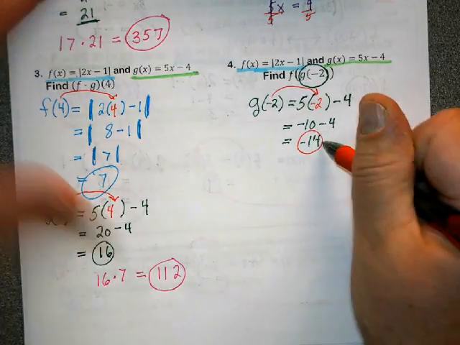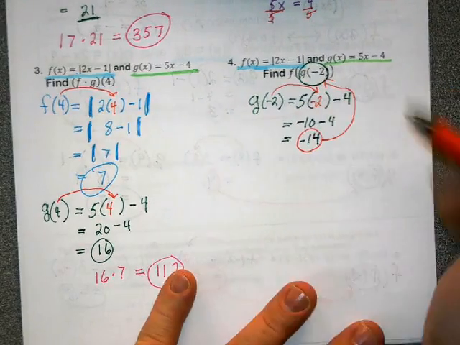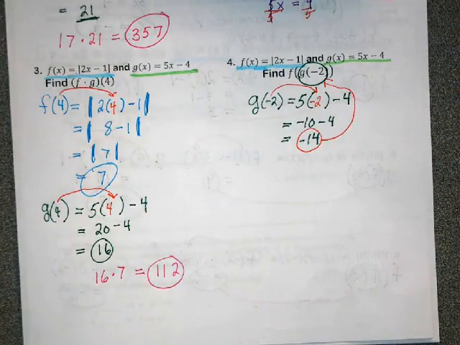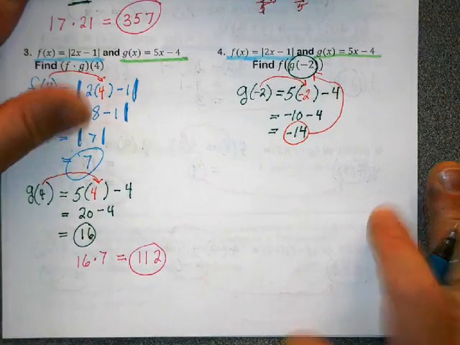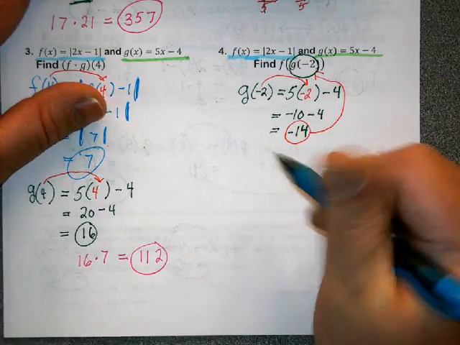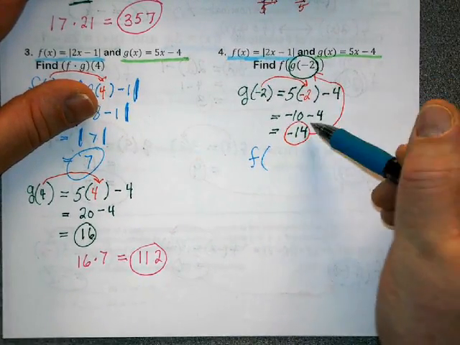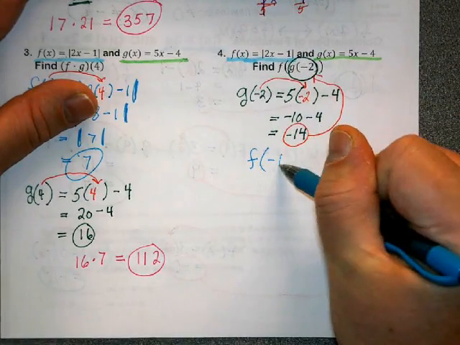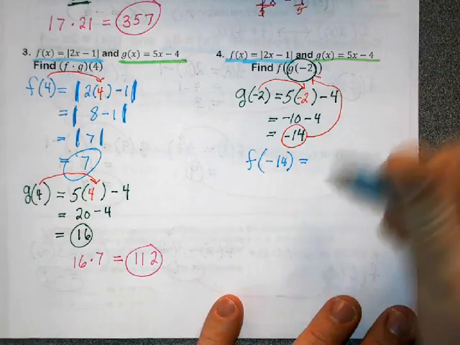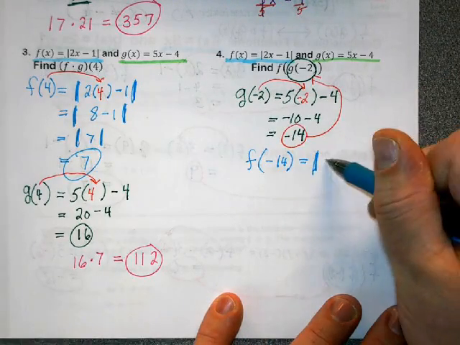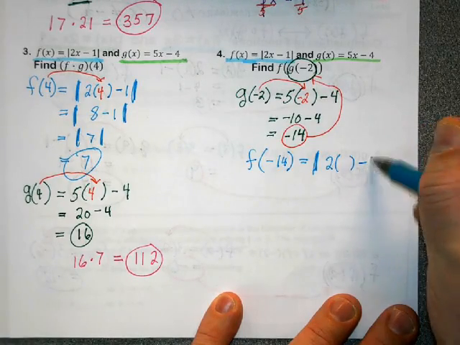Isn't this fun? So I need to do the f of -14. My f function is the absolute value of 2 times x minus 1. Substitute in -14 for my x.